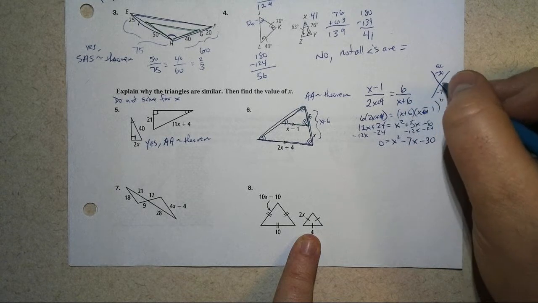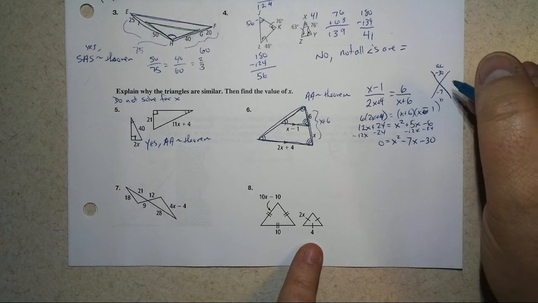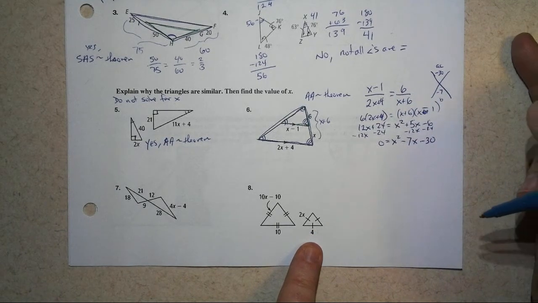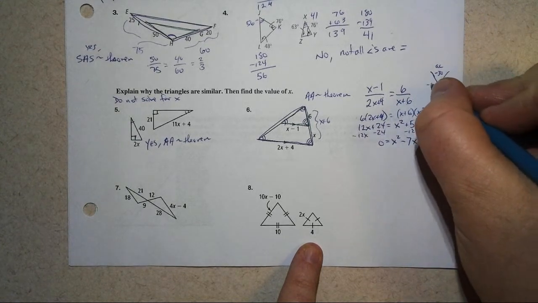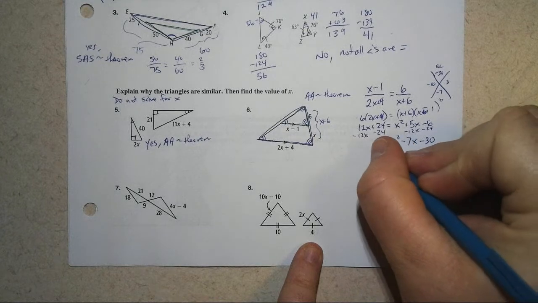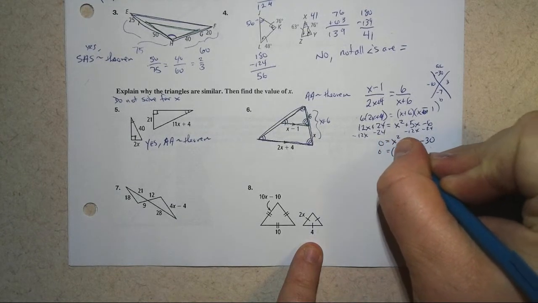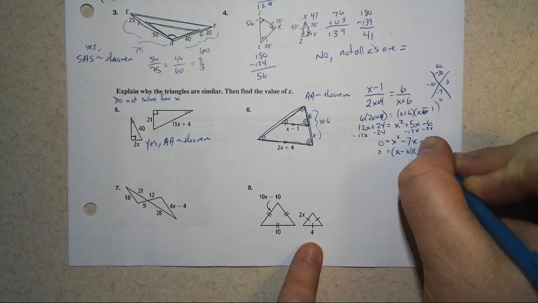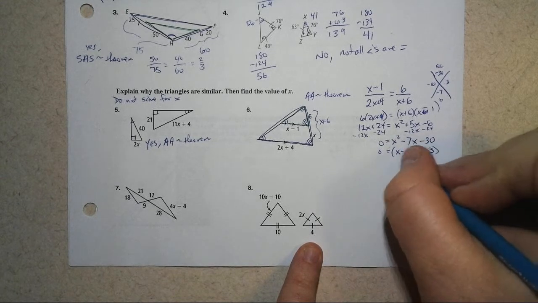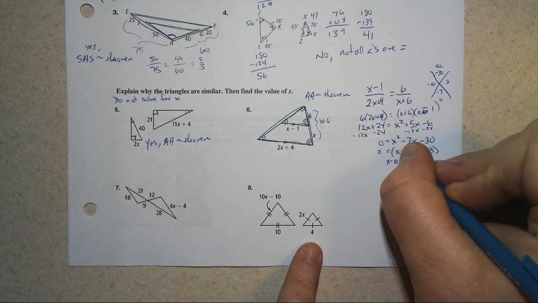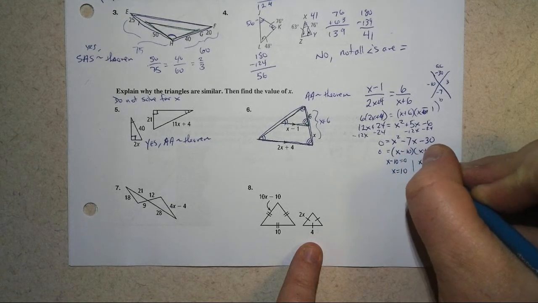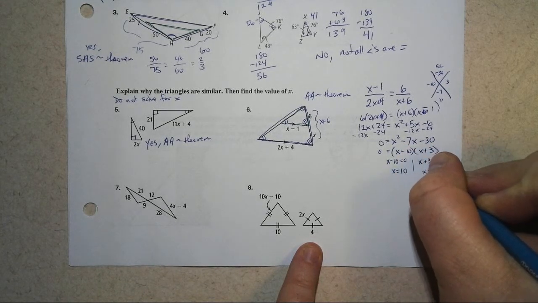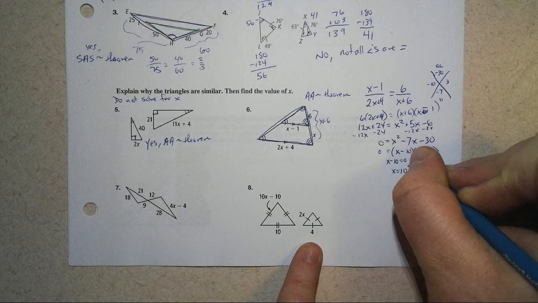We need them to give us negative 7, so you can go through, right? 1 and 30, 15 and 2, 10 and 3, right? And so now we have x minus 10 times x plus 3, and then we solve. So x minus 10 is equal to 0, which means x is equal to 10, or x plus 3 is equal to 0, and x is equal to negative 3.